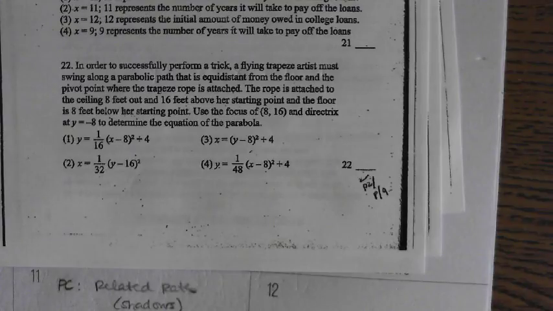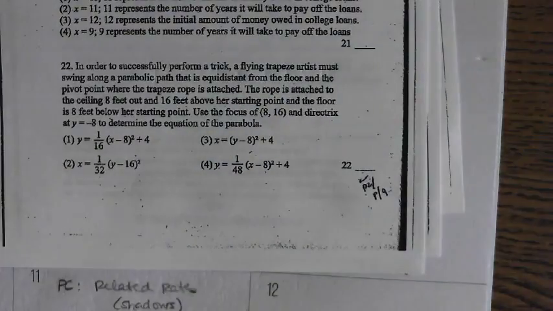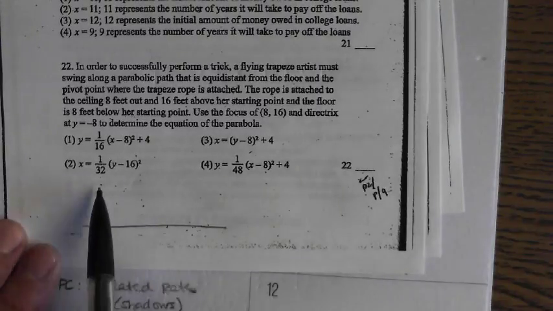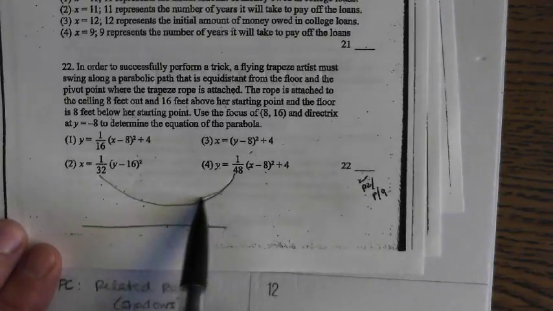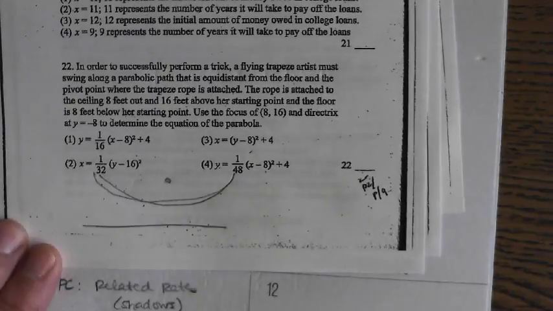Okay, 22. In order to successfully perform a trick, a flying trapeze artist must swing along a parabolic path that is equidistant from the floor and the pivot point where the trapeze rope is attached. What kind of question is this? If you had to put this in math, quadratic, but more specifically, focus directrix. We have a fixed point and a fixed line, which is the floor. We've got a trapeze artist swinging back and forth, and there's a fixed point of focus somewhere there.